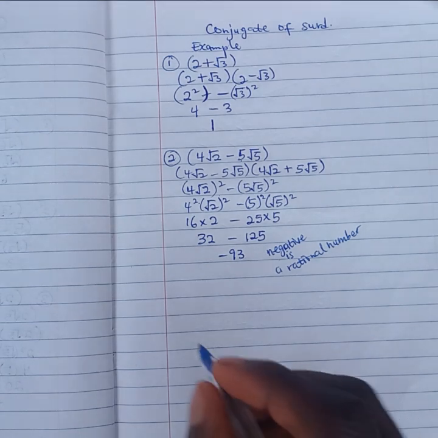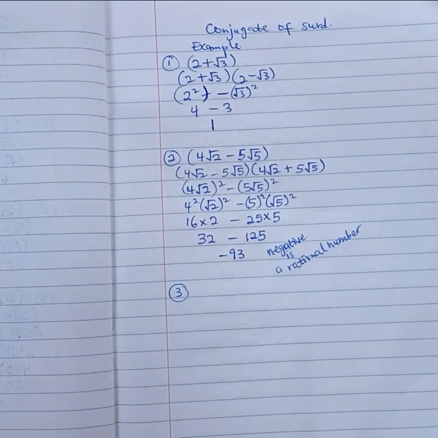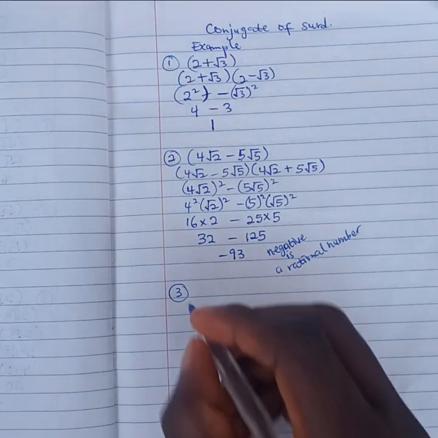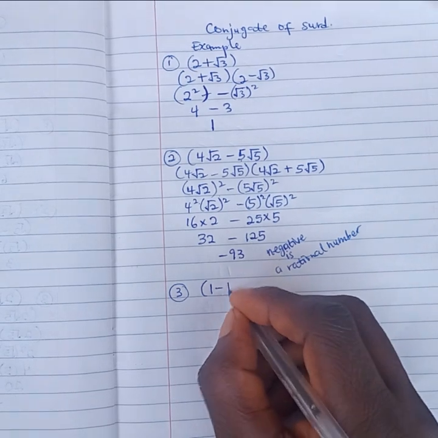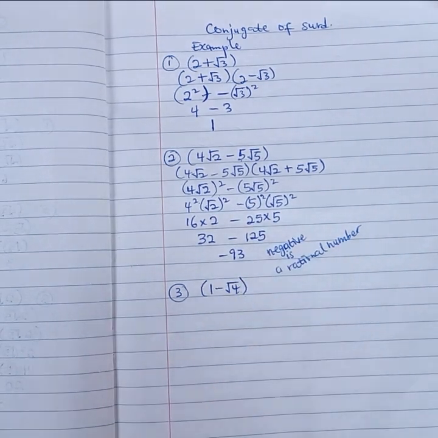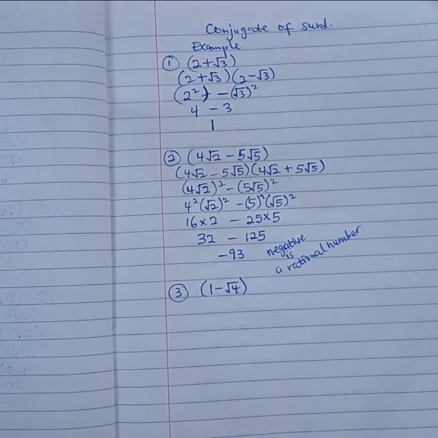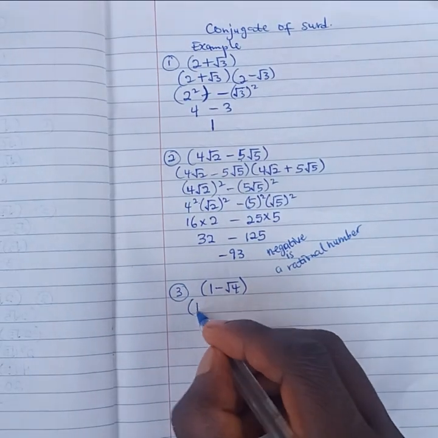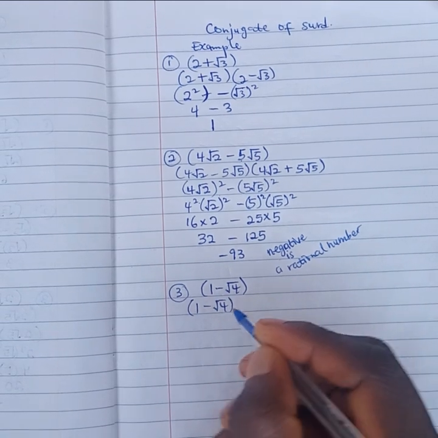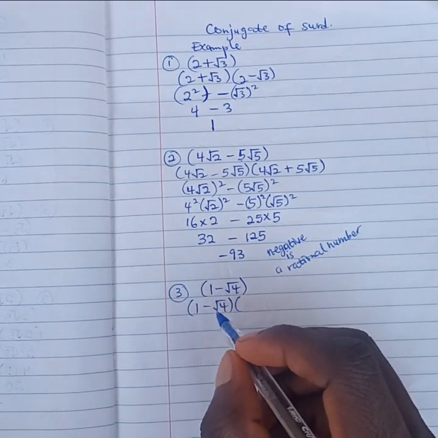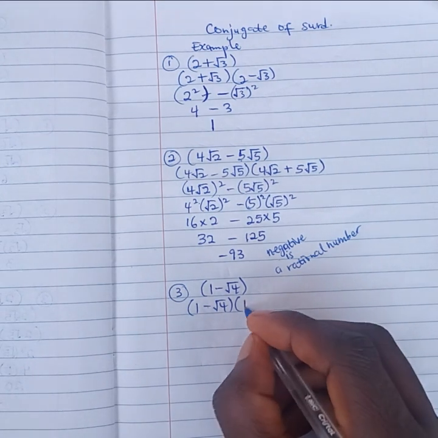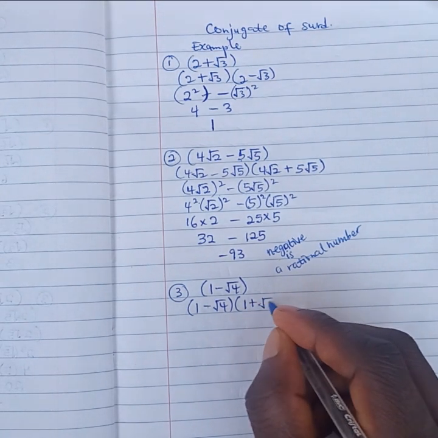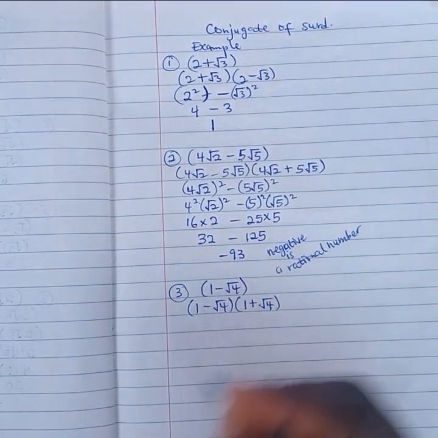Let's move to our third example. Example 3. Say we are given 1 minus square root of 4. We need to solve this. You need to multiply it by its conjugate. So 1 minus square root of 4, multiplying by its conjugate, the operation sign negative here will turn to positive. So 1 plus square root of 4.